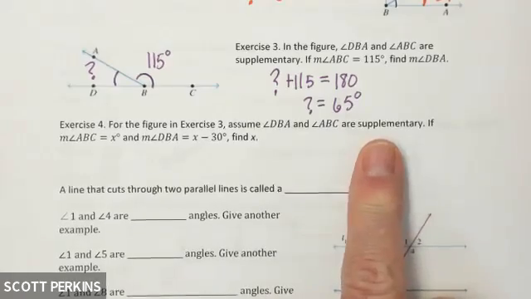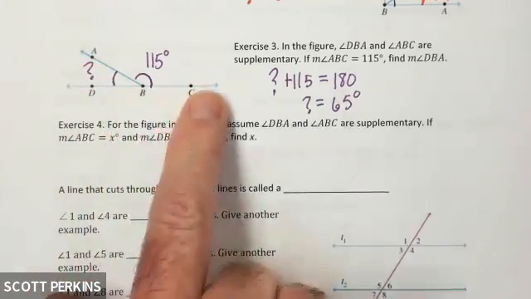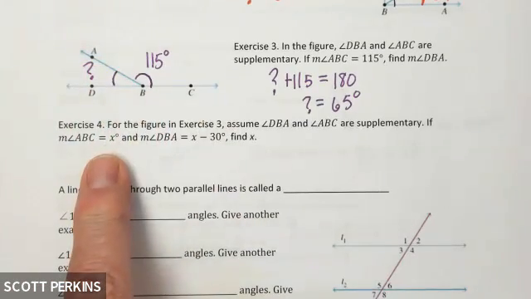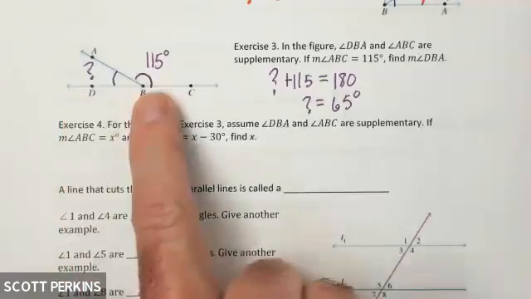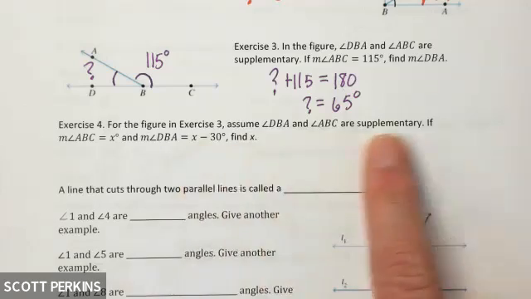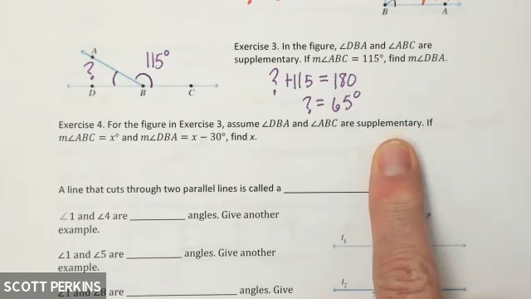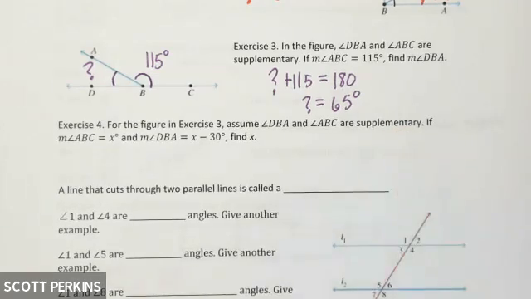Here's what I'm telling you about these two angles. ABC, the bigger angle, is X, and DBA is X minus 30. I've also told you they're supplementary, so these two angles are going to add up to 180. See if you can set up and figure out what the value of X is going to be. Again, if you struggle with that, it's okay. That's why we're going to do this one together.